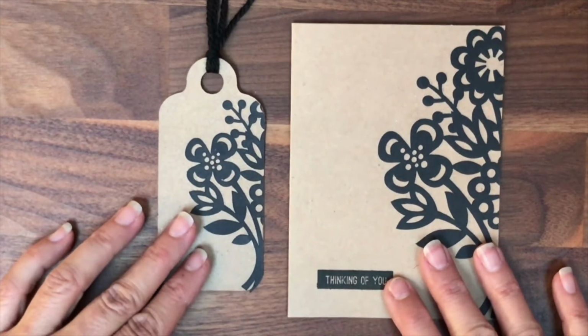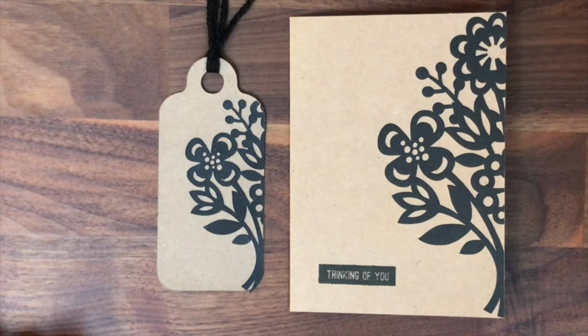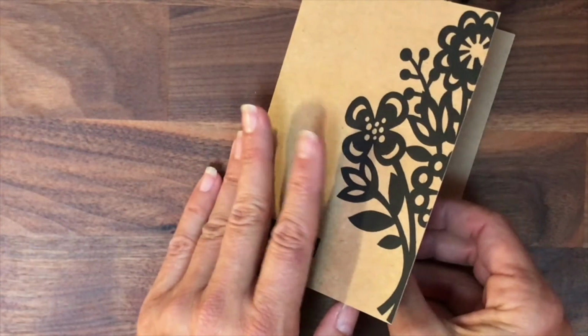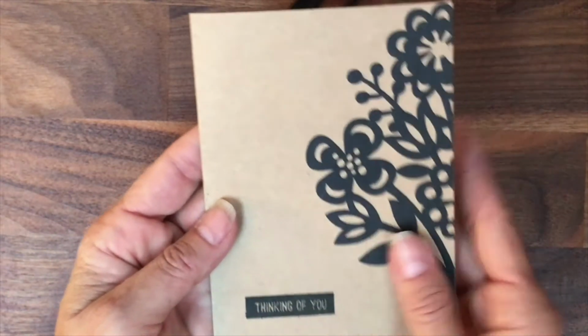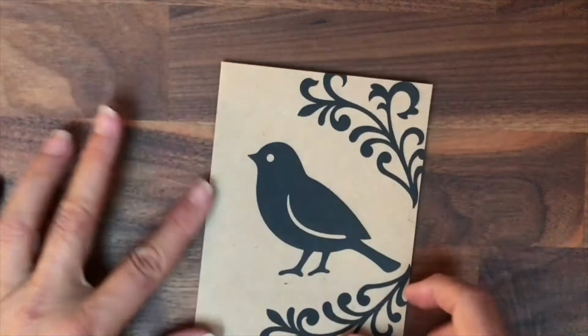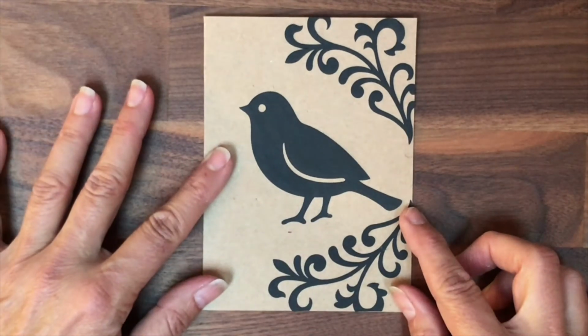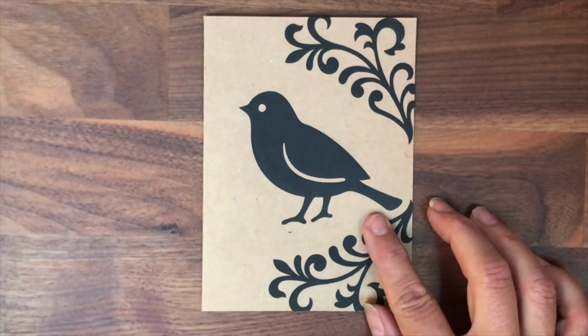Perfect combination, huh? So let's make just one more for you, and you put it here when you send the card to your friend, because then they can put this away, or I don't know, some people throw away cards. They shouldn't, but they do sometimes. And here's another card that I made, and in the last video I'll show you how to do it.